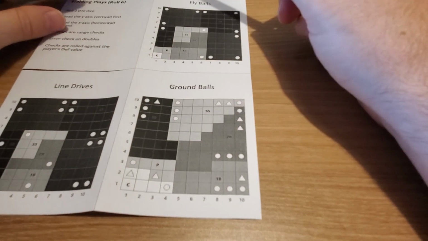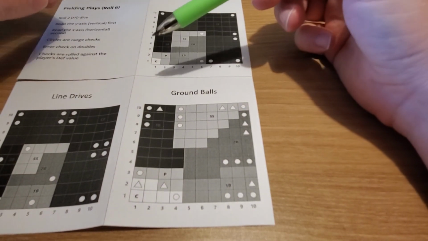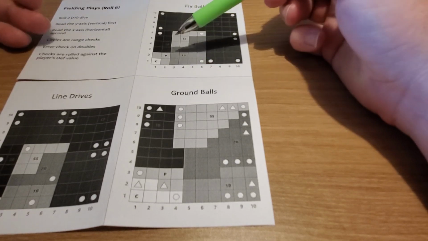So in the next video, I'm going to show you the basic interaction between the pitcher and the batter, and then over to the fielding plays.